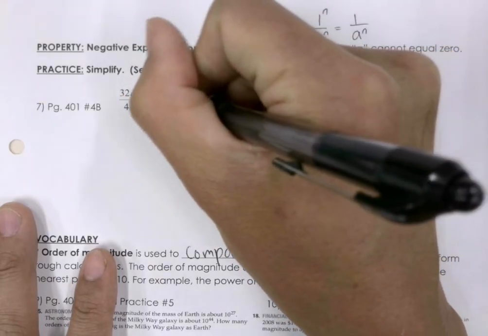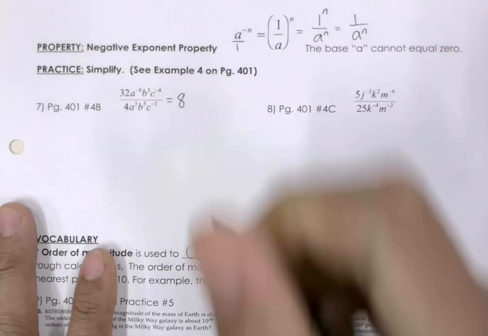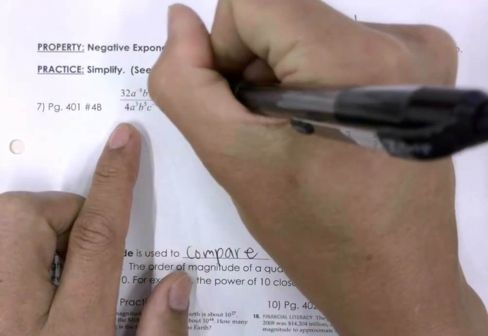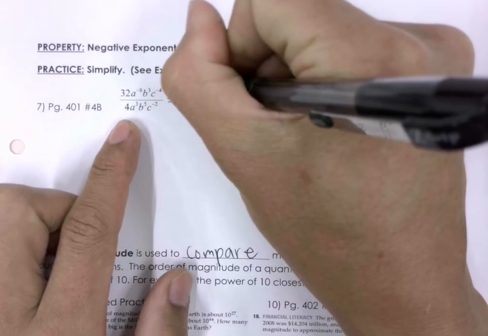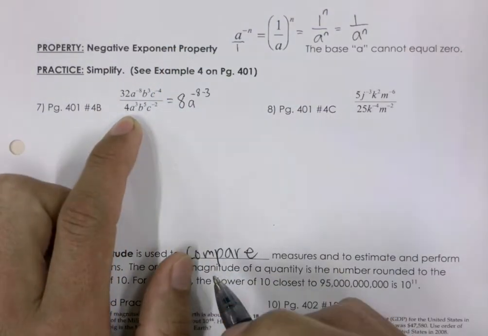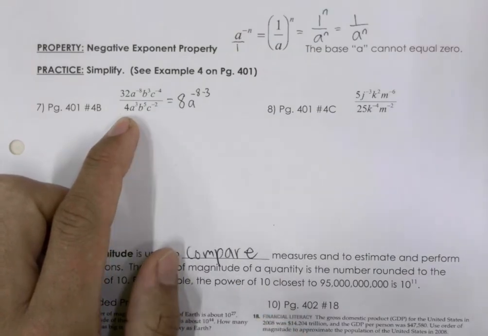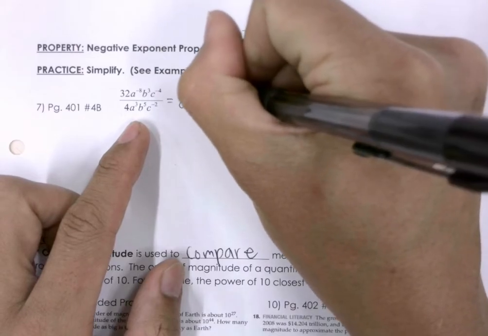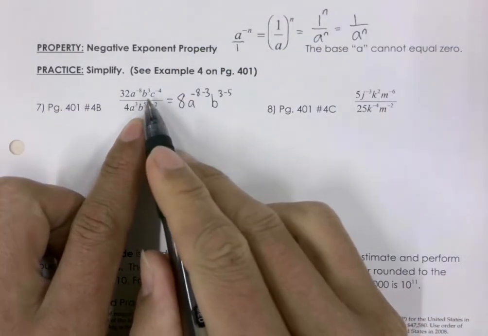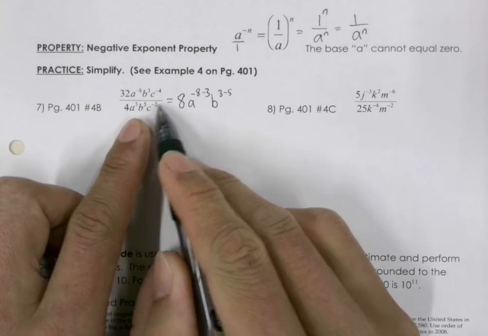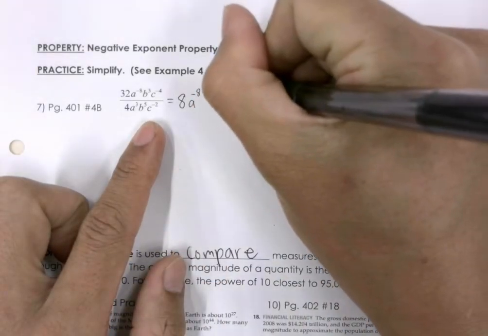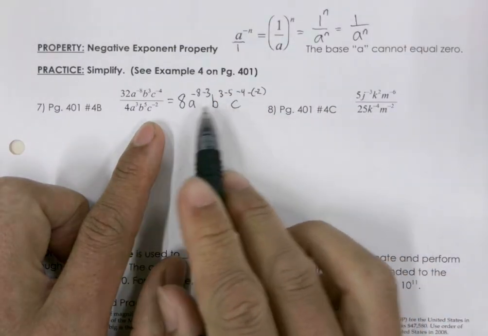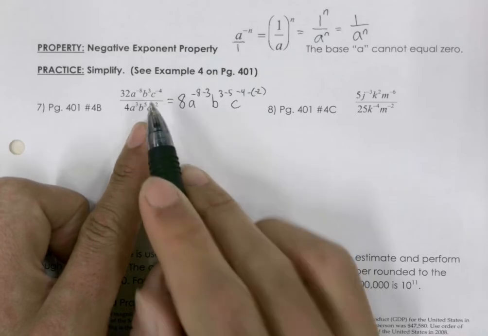So I'm going to say that's equal to 8 times a to the negative 8 minus 3. And here I am using the quotient of powers property. Then we have that multiplied by b to the 3 minus 5. And lastly, we have c to the negative 4 minus negative 2.